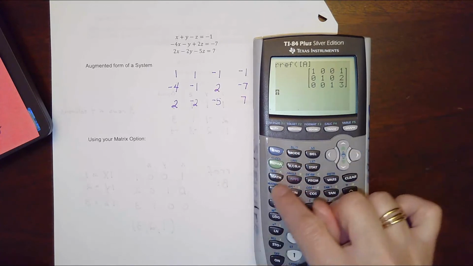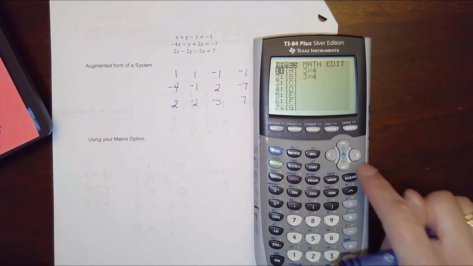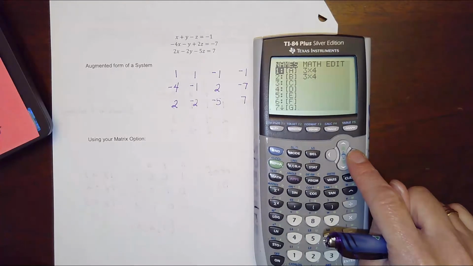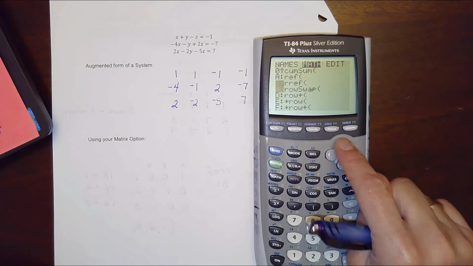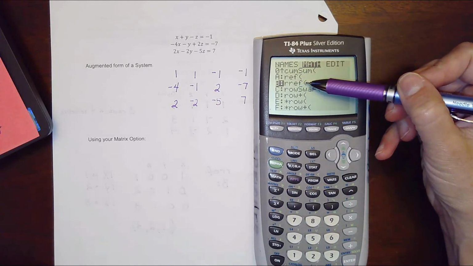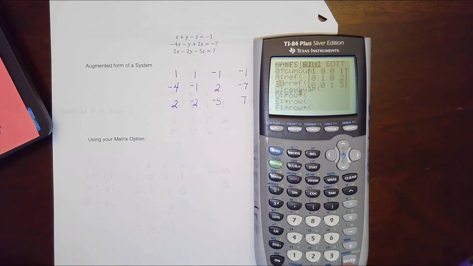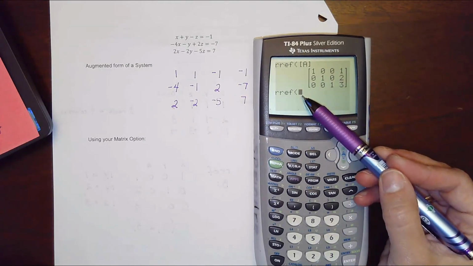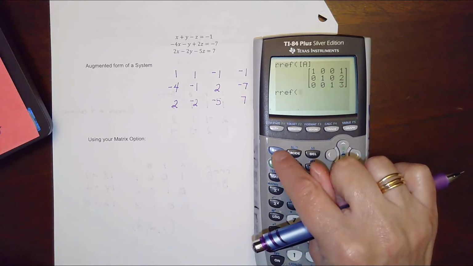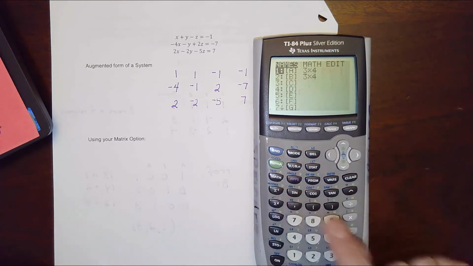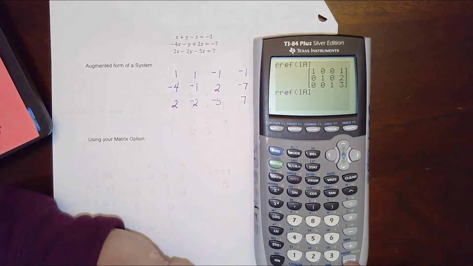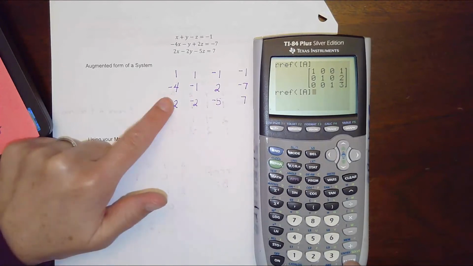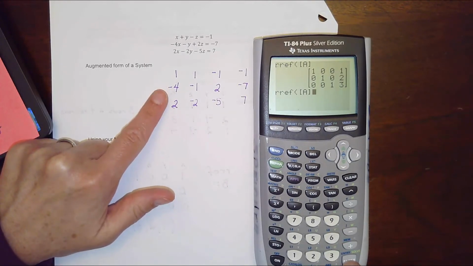matrix. So I'm going to go matrix, and I want to do some math on that matrix A. Remember, you're going to scroll up and find double REF, that reduced row echelon form. Now, if you hit enter, you're going to get an error because it needs to know what matrix you're dealing with. So we need to go back to the matrix. And I'm still using matrix A because we put a new augmented form in.